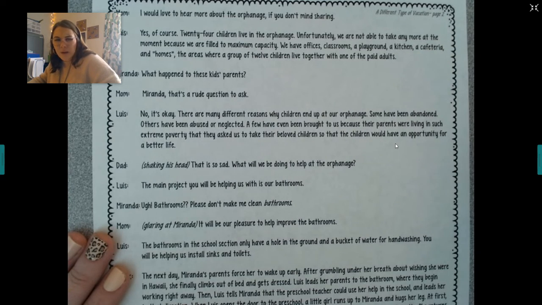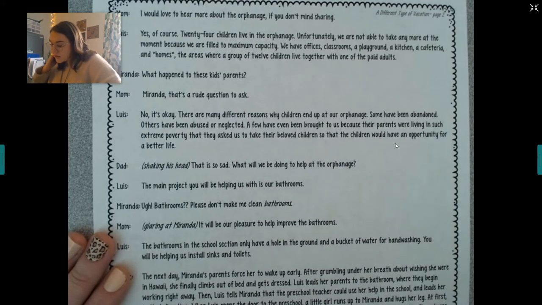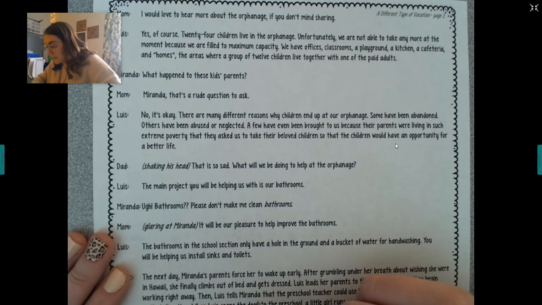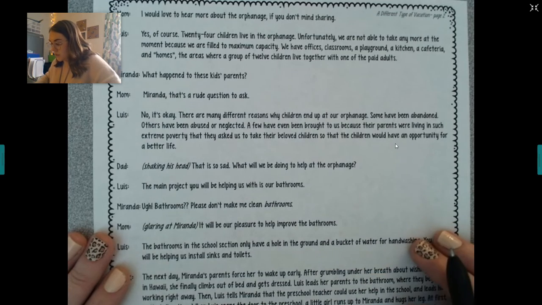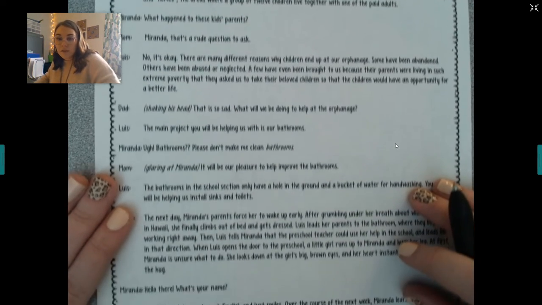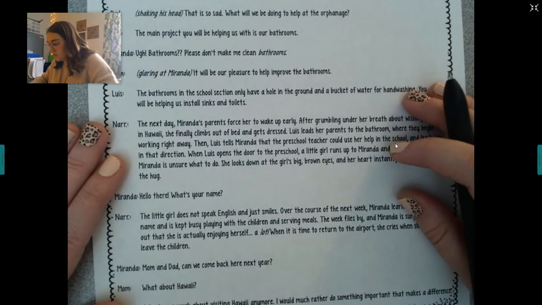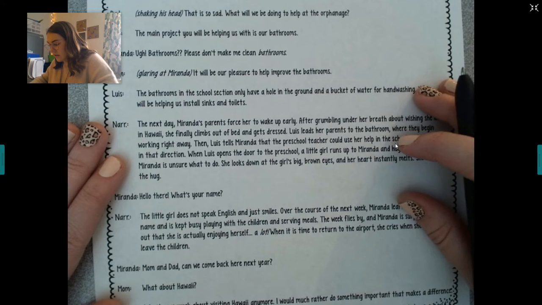What happened to these kids' parents? Miranda, that's a rude question to ask. No, it's okay. There are many different reasons why children end up at our orphanage. Some have been abandoned. Others have been abused or neglected. A few have even been brought to us because their parents were living in such extreme poverty that they asked us to take their beloved children so that the children would have an opportunity for a better life. That is so sad.